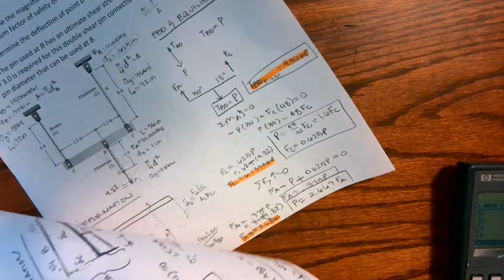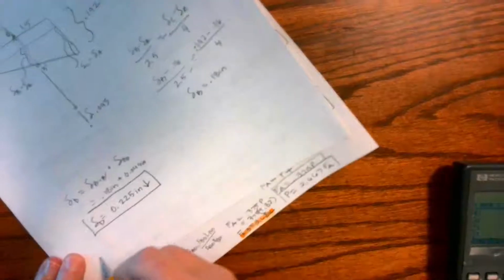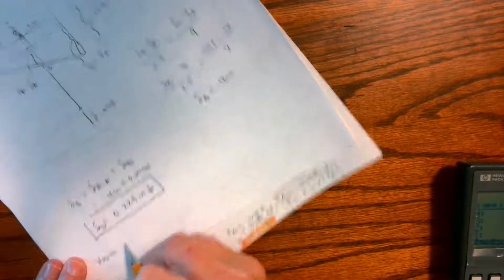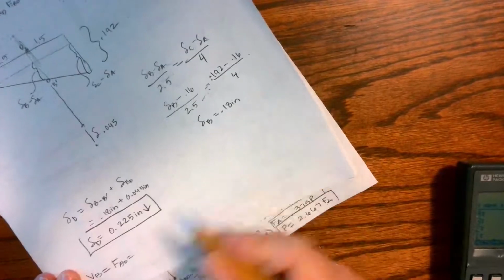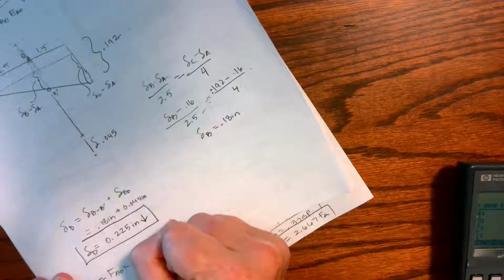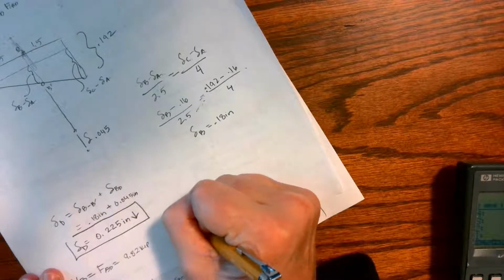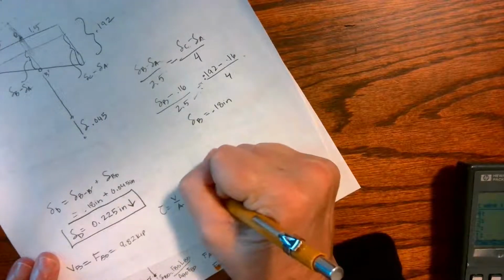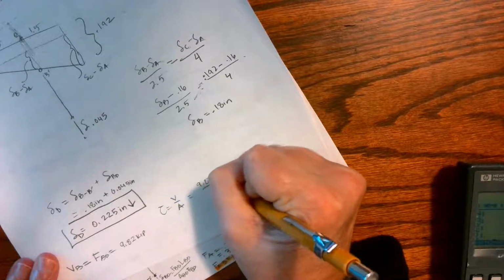Okay. And then the final thing it asked was the shear pin at B. If I'm looking at B, I only have forces in the up and down. So I know that the shear of pin B has to equal that force that's in cable BD. That was 9.82 kips. And I know that shear stress equals V over A. So I have 9.82 kips over area, because that's what I'm trying to find.